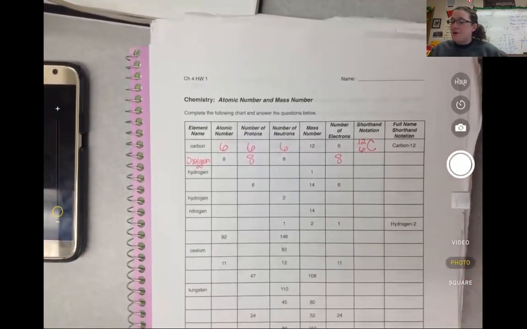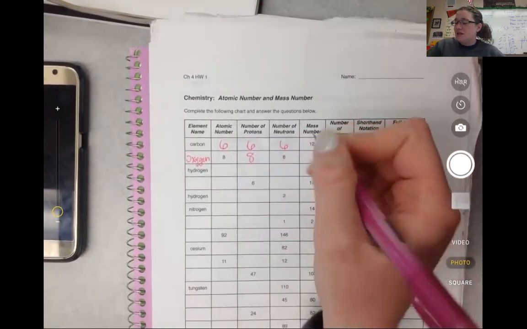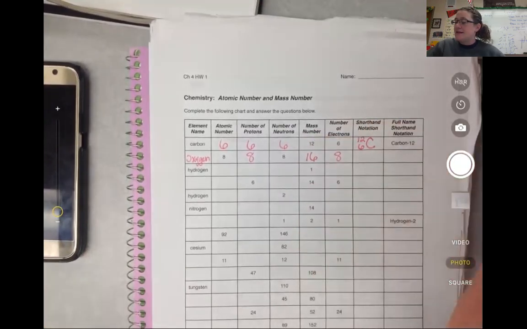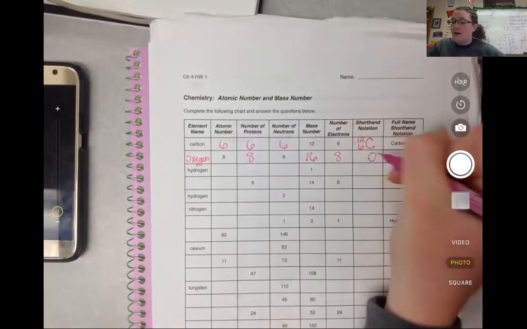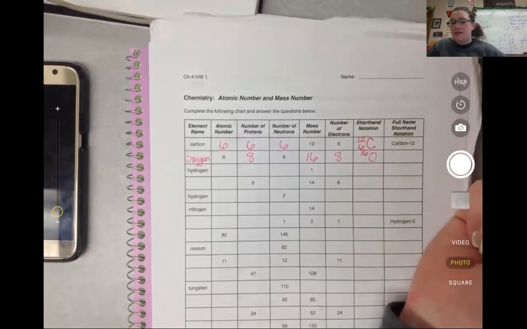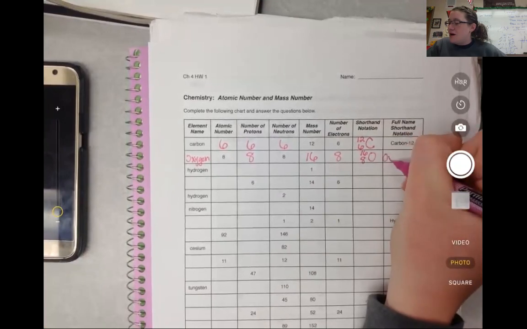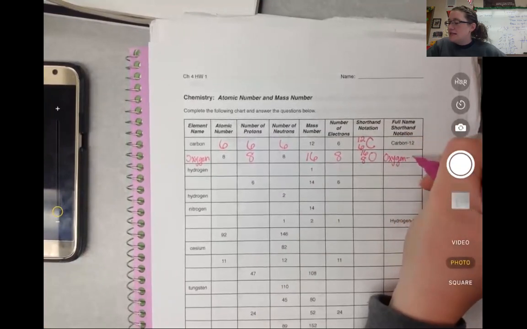The mass number is protons and neutrons combined, and so if I have 8 of each, the mass number is 16. And so this is O for oxygen. Mass number up top, that's 16. Atomic number on the bottom, which is 8. And this guy would be oxygen 16.